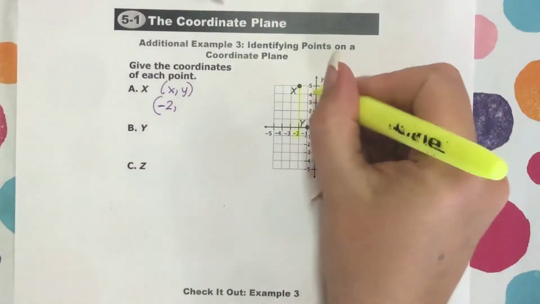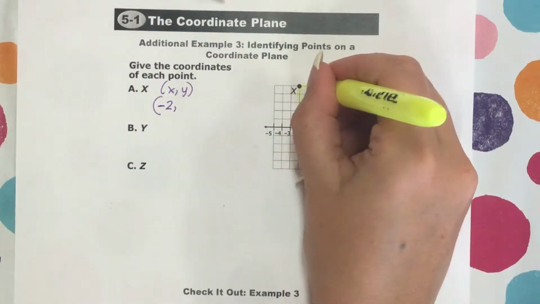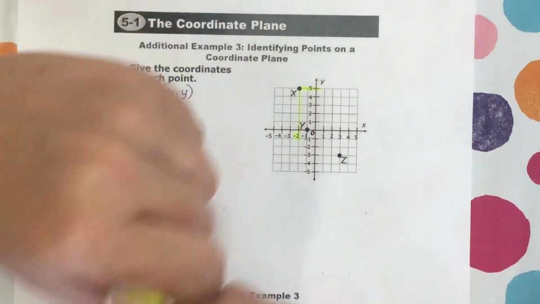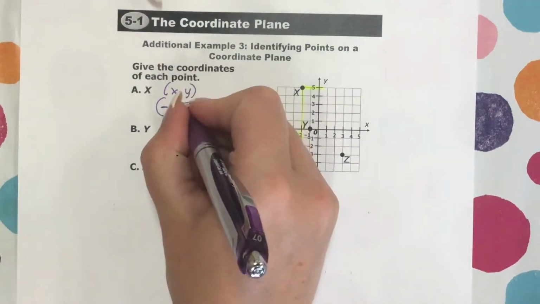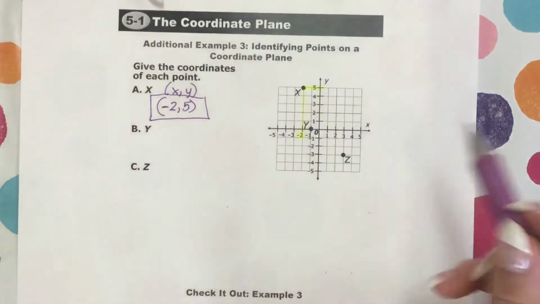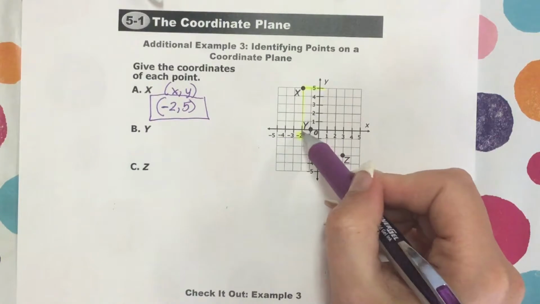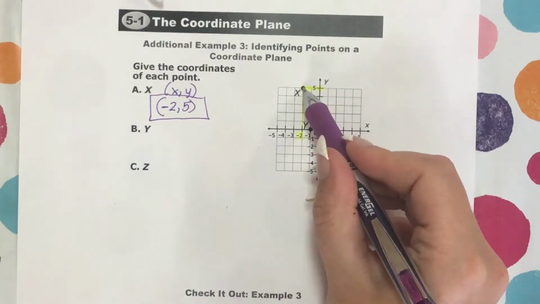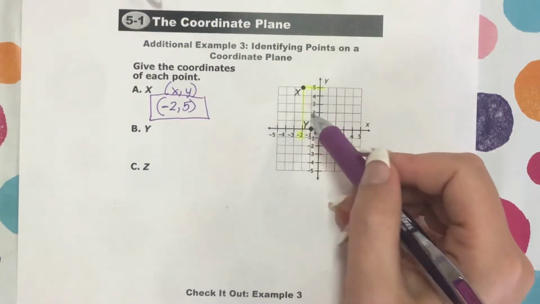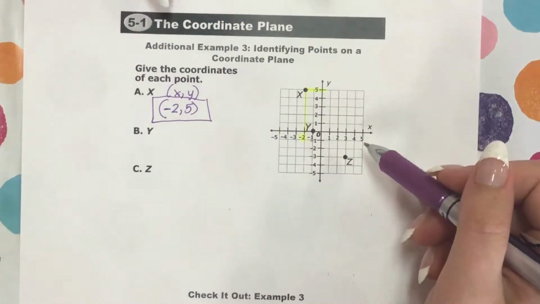And then if you go to meet the y-axis, you can see that it meets the y-axis at a +5, or just 5. So this would be the ordered pair for x: -2, 5. The x is -2 and the y is 5, and that's where the two of those meet, right at the point x. Okay? Let's go ahead and go on to y.